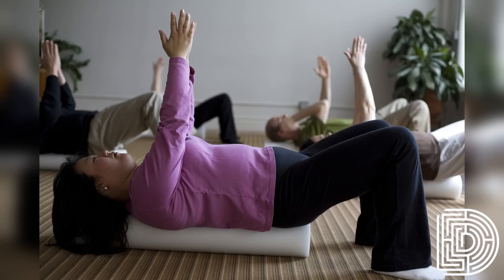Observe these changes and appreciate how much you've improved in such a short period of time.